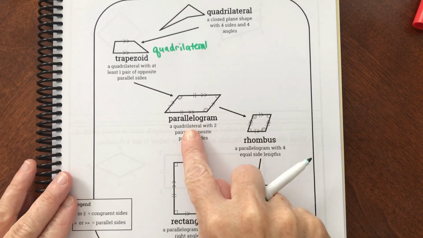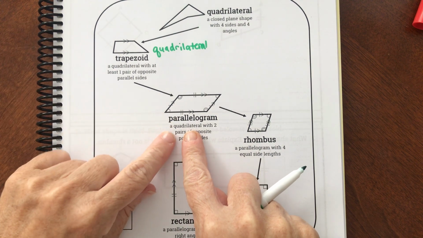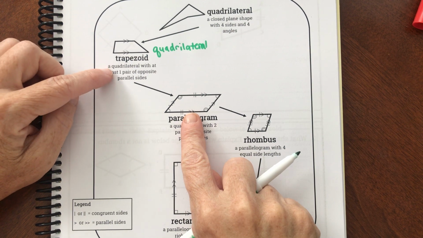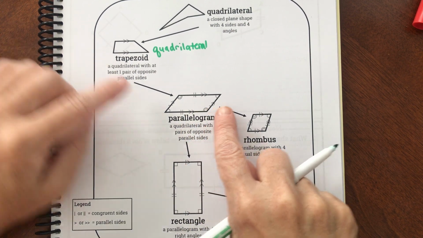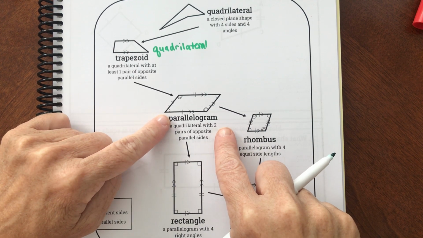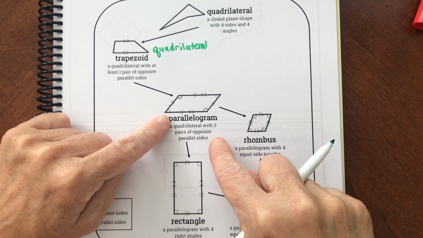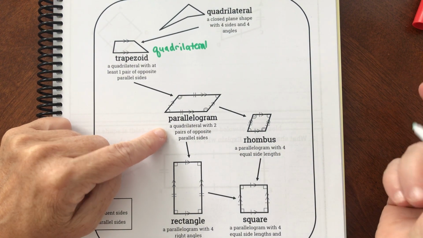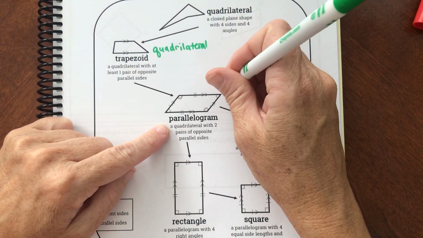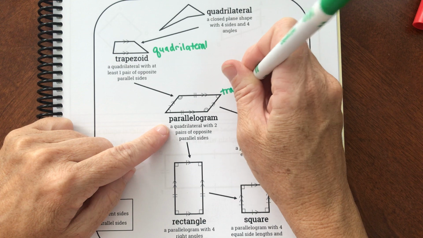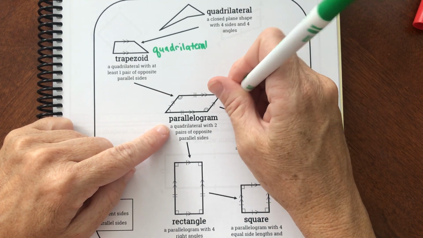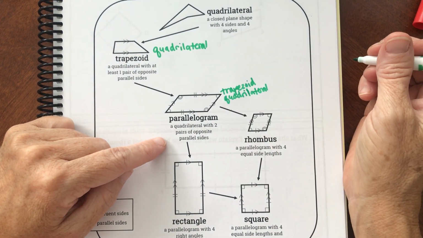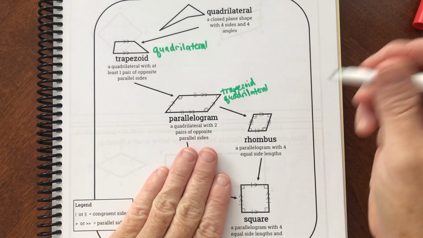Now, a parallelogram, which is under the trapezoid, follows the trapezoid rules, because to be a trapezoid, you have to have at least 1 pair of parallel sides. A parallelogram follows those rules, but it has stricter rules. It also has to have 2 pairs of parallel sides, not just 1. But this parallelogram could also be called a trapezoid. And if it could be called a trapezoid, it could also be called a quadrilateral, because a trapezoid could be called a quadrilateral. Okay, we're going to go to this one next.